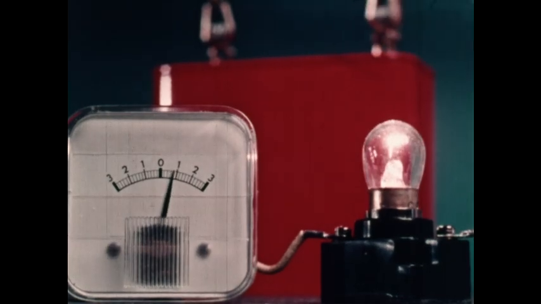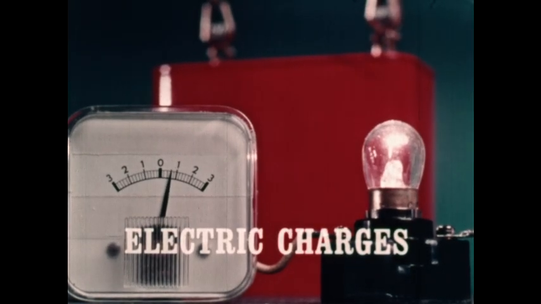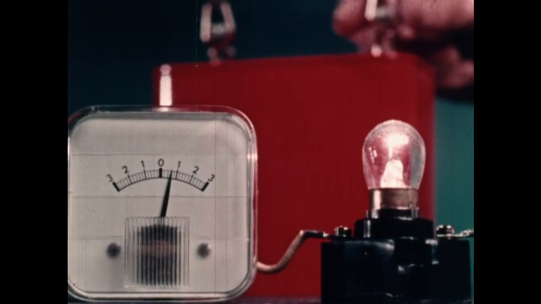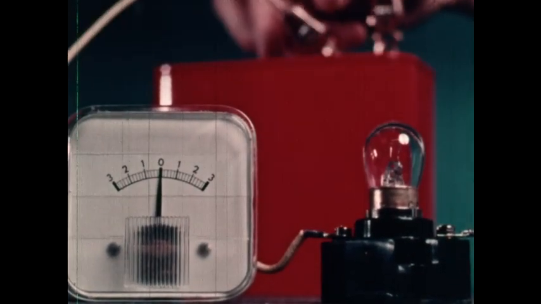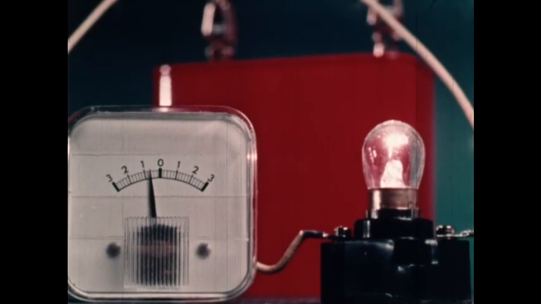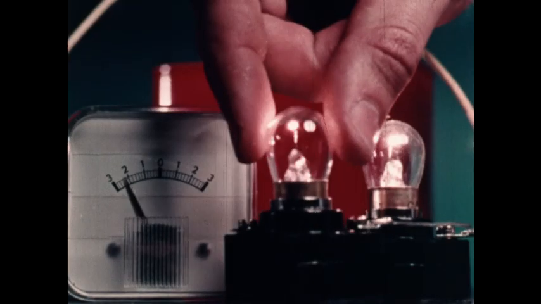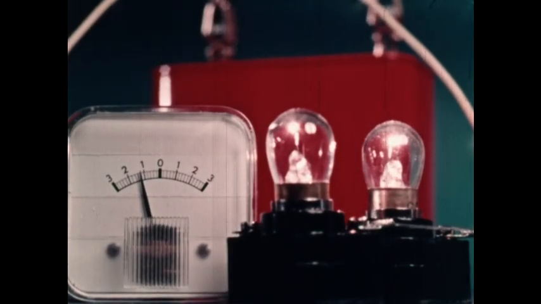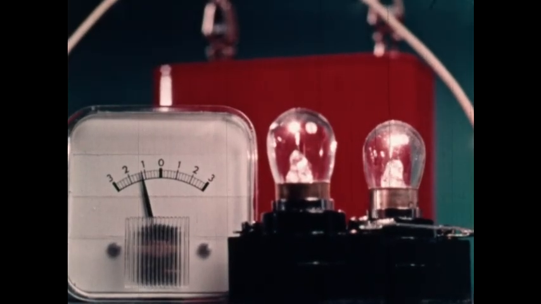What is an electron? An electron flows in a complete circuit. An electric current is a flow of electric charges. When another bulb is added to the circuit, more electric charges flow. The basic electric charge is a particle called the electron.